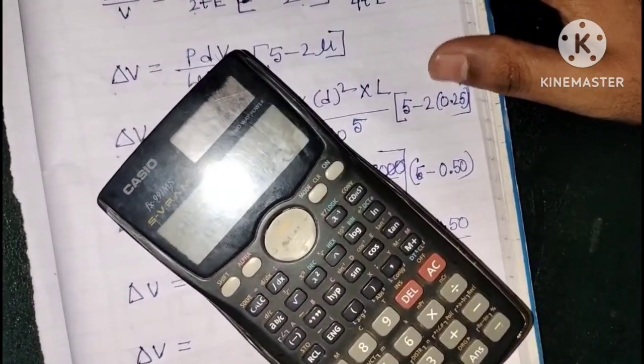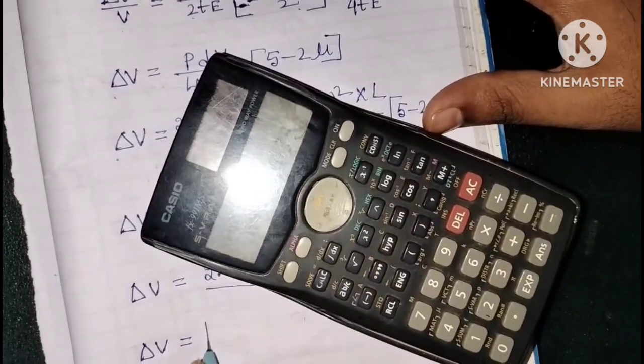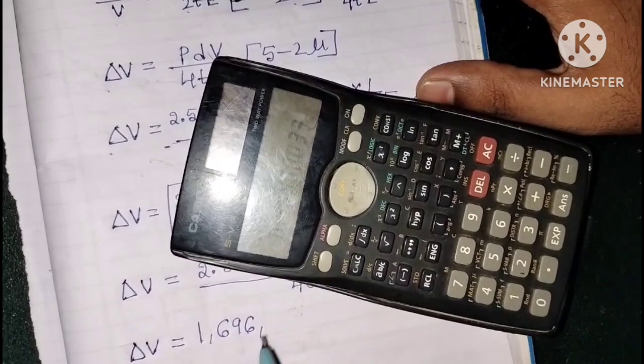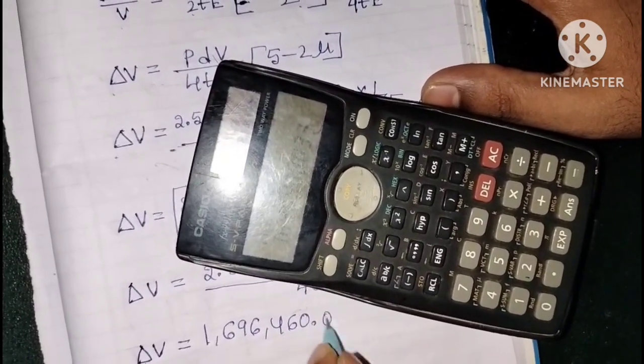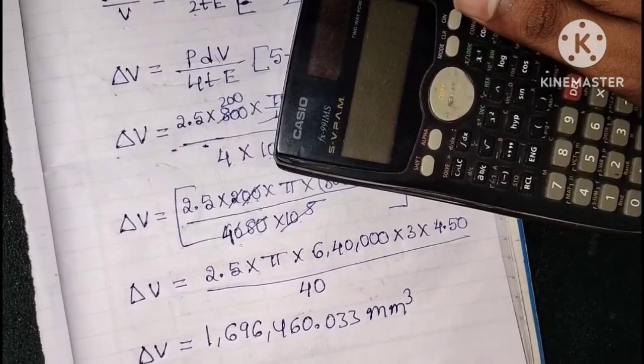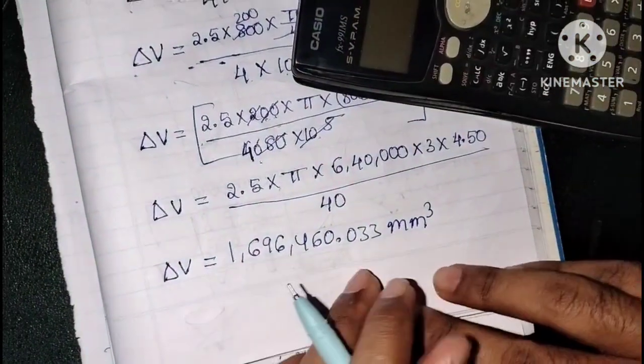So here I got 1696460.033 mm cube. So let us convert it into centimeter cube.